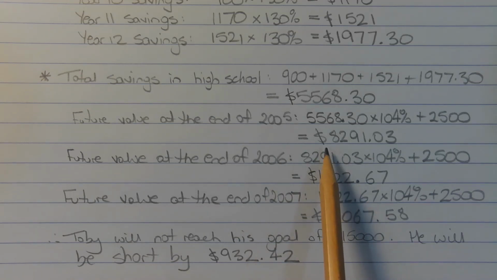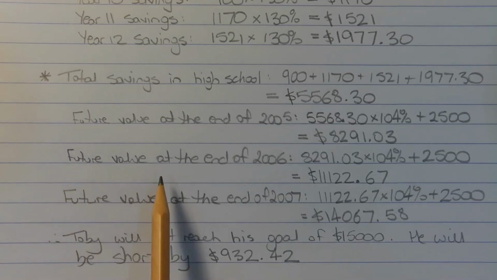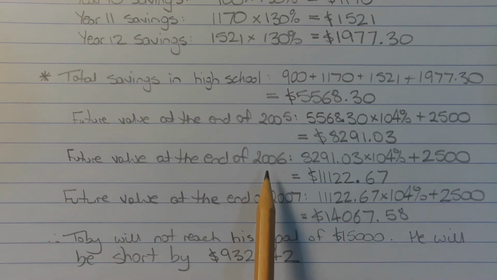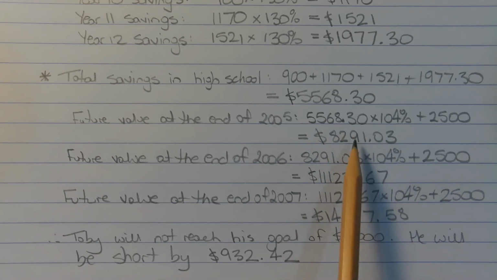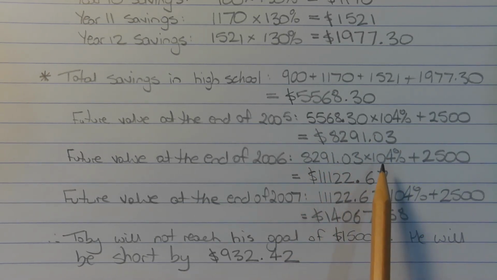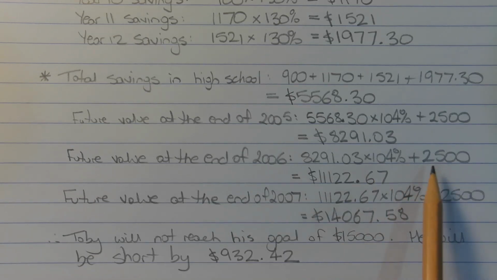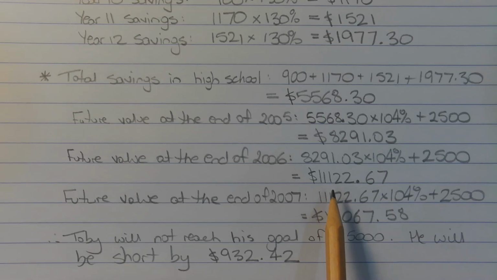And that equals $8,291.03, correct to the nearest cent. The future value at the end of 2006 is found by taking this value here, so this is the value at the end of 2005, increasing that by 4%, and then adding on $2,500 to give $11,122.67, correct to the nearest cent.